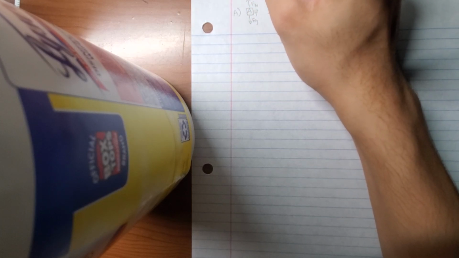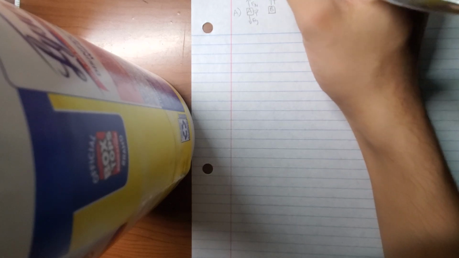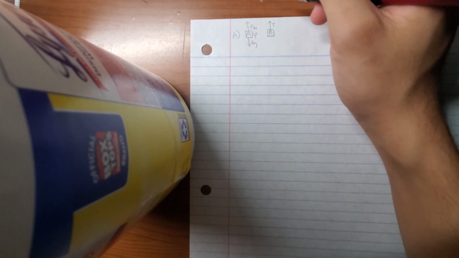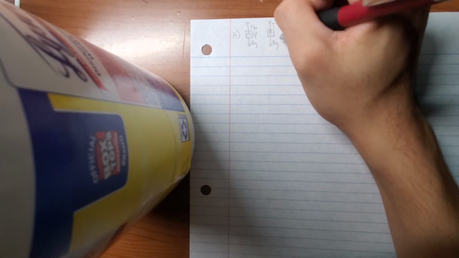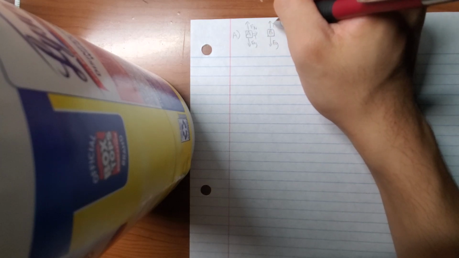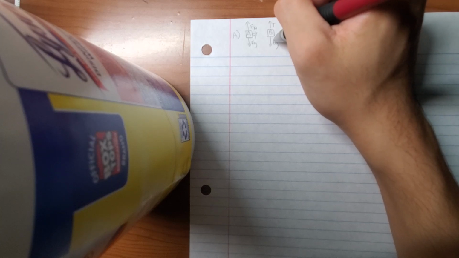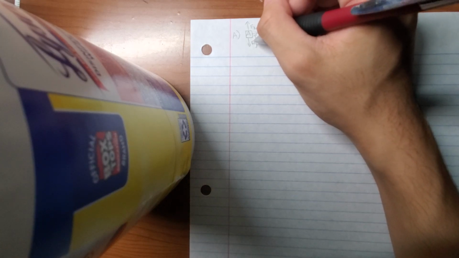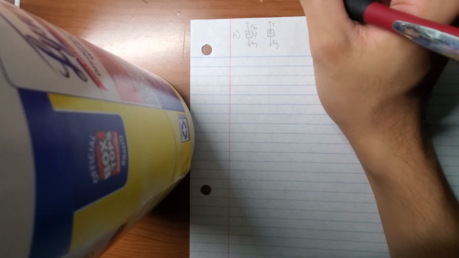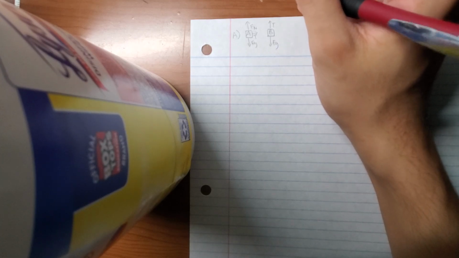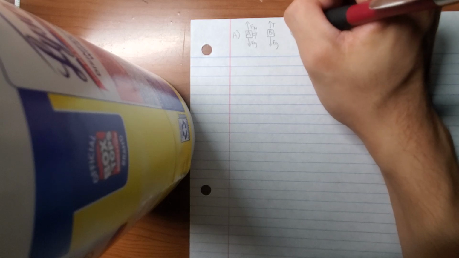B. This is going to be tension pulling up because of the rope. And this is going to be Fg again. The tension is going to be shorter because block B is going to be moving down. So it's going to be the same for block A because they're the same masses and the same numbers altogether.